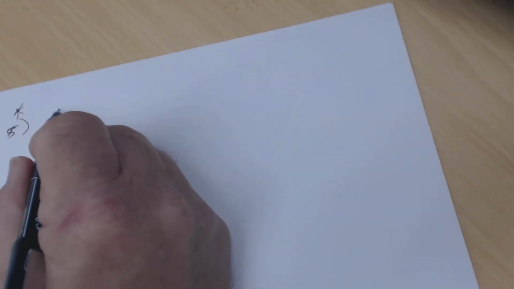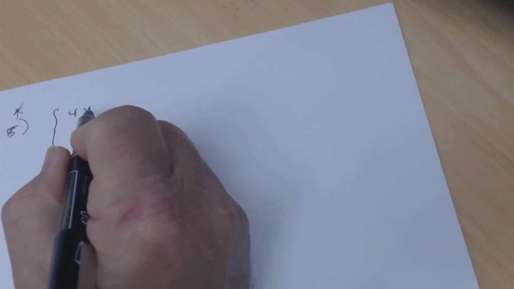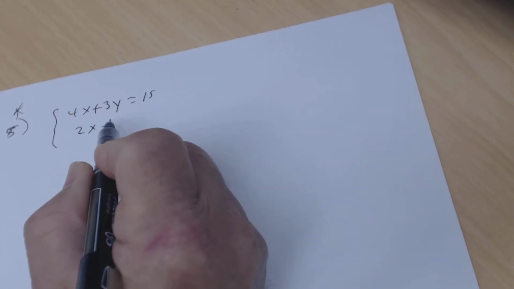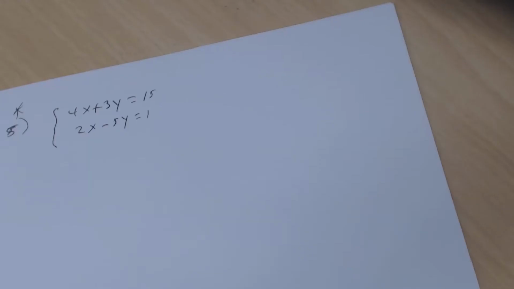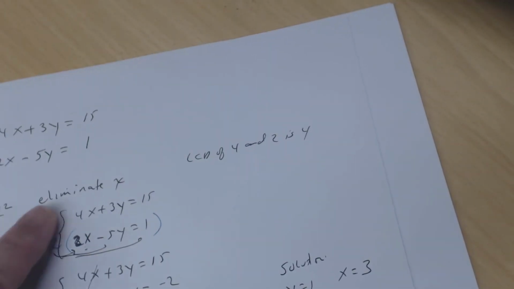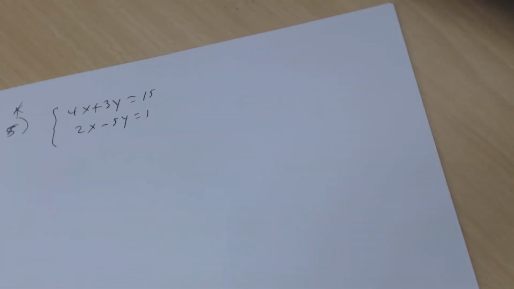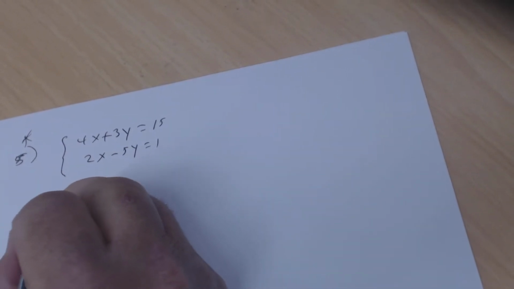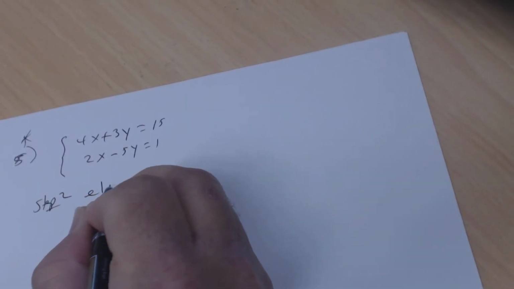All right. Number 5. Let's do the same problem. So we'll put a 5 star. Same problem. And remember, in step 2, we eliminated the x. So let's suppose someone else wanted to eliminate the y. So let's say step 2 here, let's eliminate the y first.